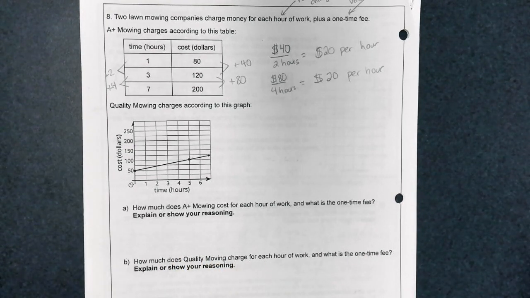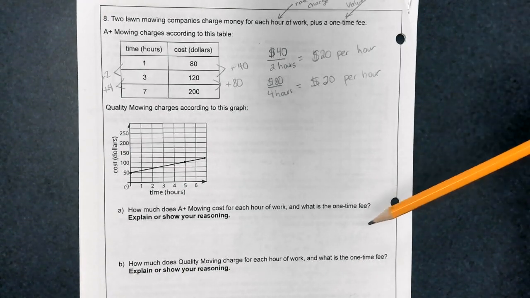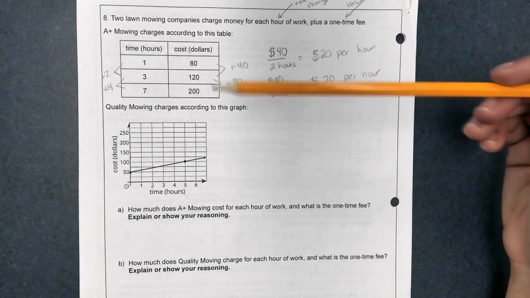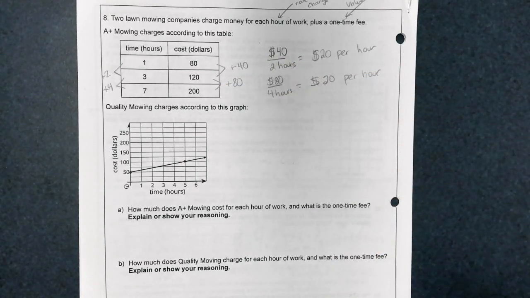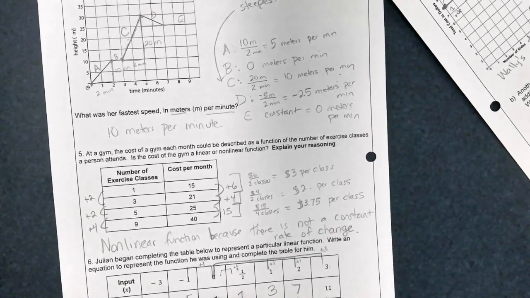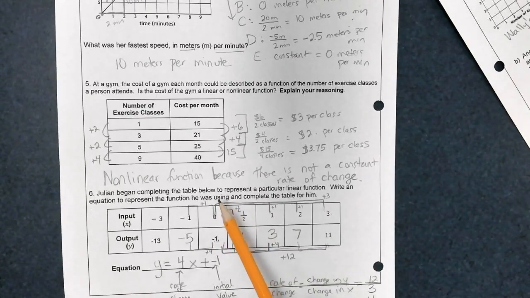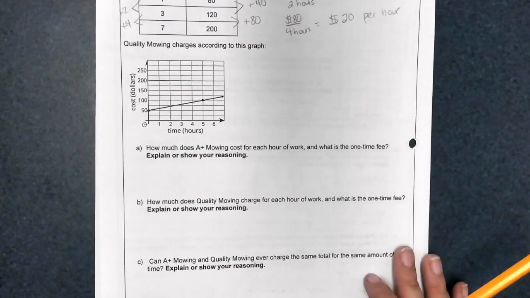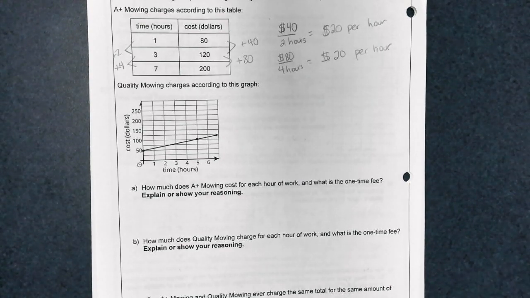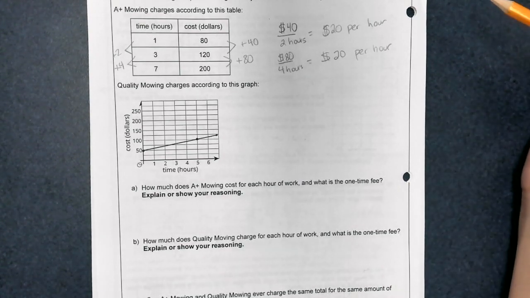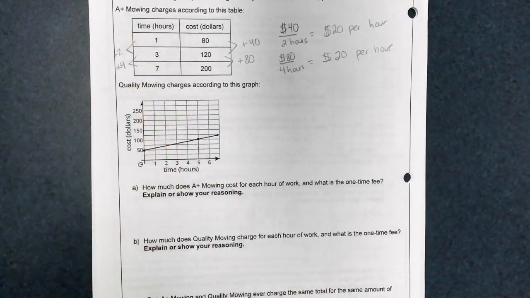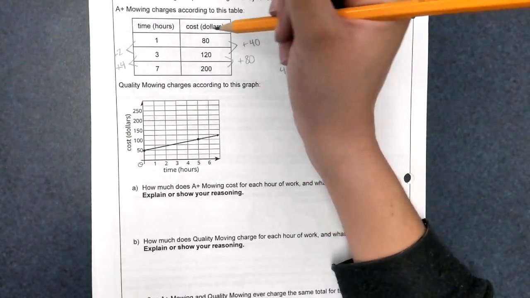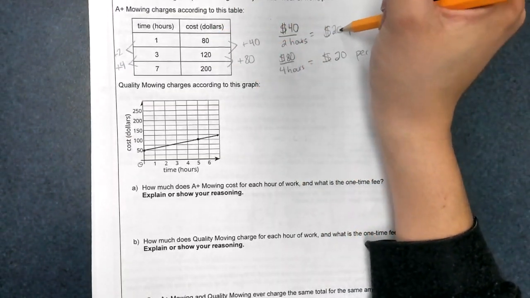And then we also want to figure out the one-time fee. Now this is tricky because we're not given 0 hours in the table. So normally to find the initial value, we just, like we did here, find the output when the input is 0. Okay, but we can't do that in this case because they don't give us that. So what we have to do is work backwards. We know that 1 hour of work is $80 and that they charge $20 per hour.